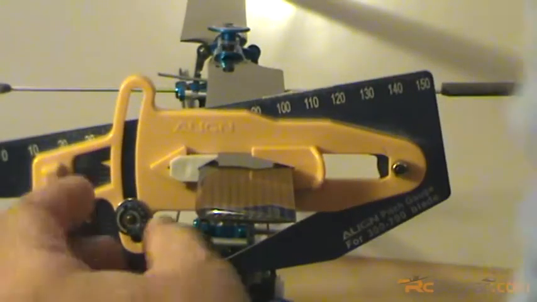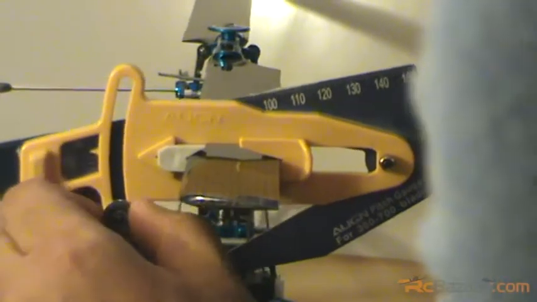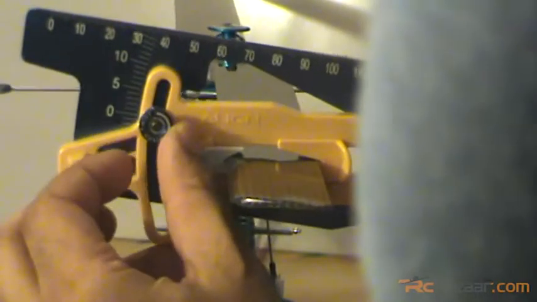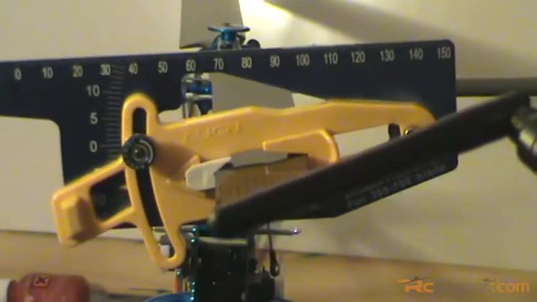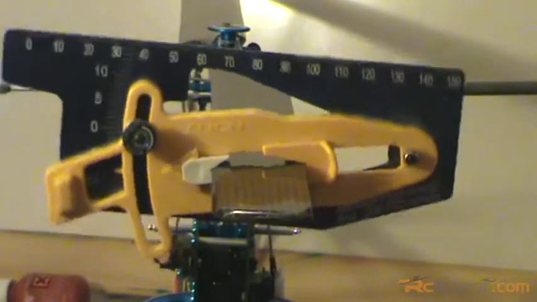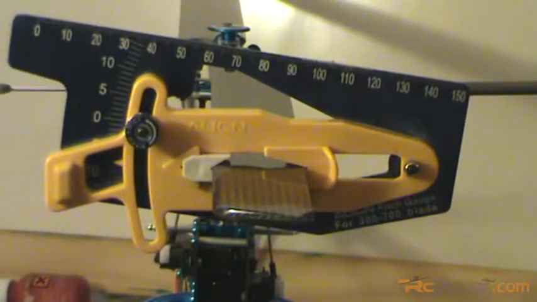Now if you go ahead and shift, this is positive, shift it to negative 10 degrees. Here we have it, and if you push it, it should also be parallel, which it will be. So this is how you set up the cyclic for the elevators and the ailerons. Now the next segment, let's go ahead and set up the throttle curves.